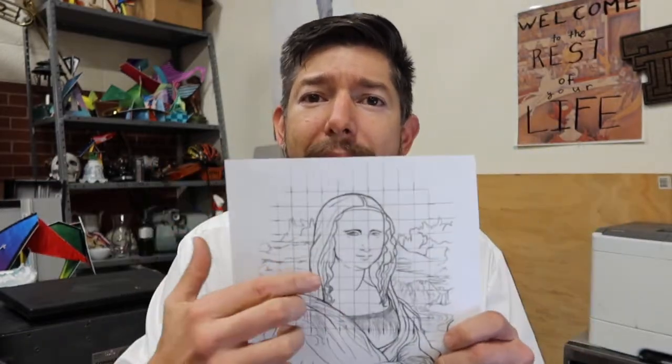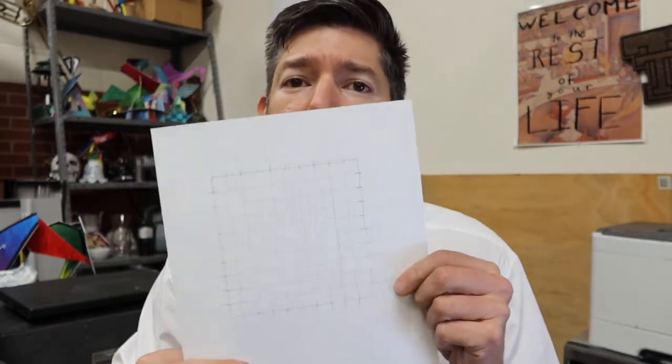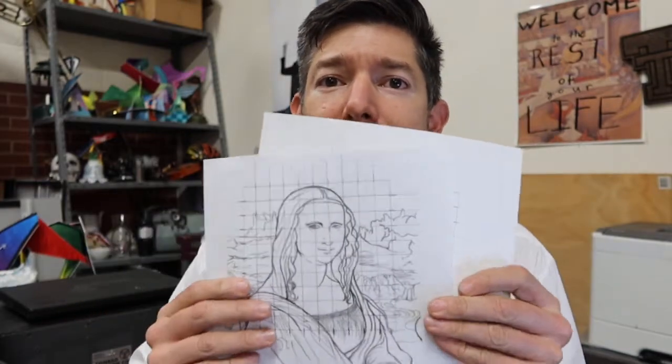What's up? At this point in the game, you should have a blank grid and you should have a grid on your drawing. So at this point, I'm going to show you guys how to use the grid method to start taking this image here and start moving it over to the blank grid. You're going to do it one square at a time. So essentially what you're going to do is you're going to turn it over and do it upside down.